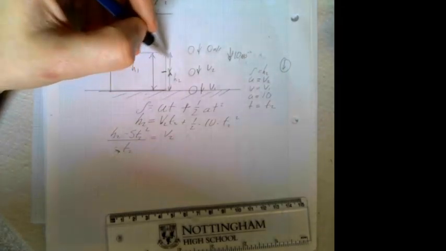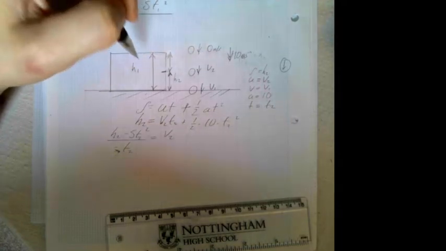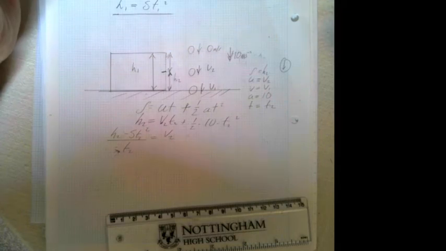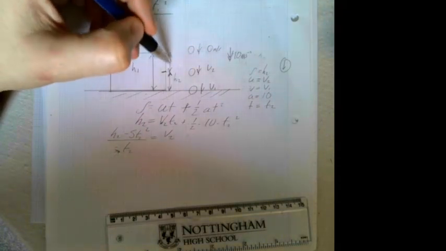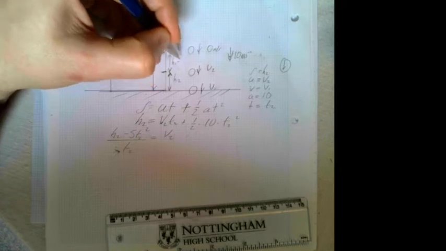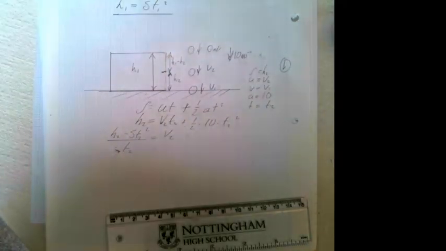Now we didn't measure the time for this, but we do know some important information about this first bit. For example, we know that the initial velocity is 0, and we also know we can express this height in terms of H1 and H2 as H1 minus H2. You might have been tempted to call that H3, which isn't the worst thing in the world, but if you can avoid making extra variables, then do so.